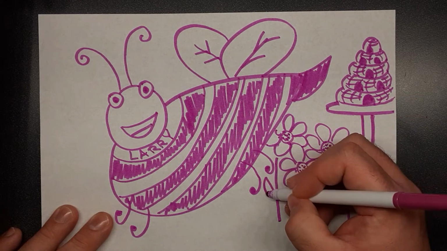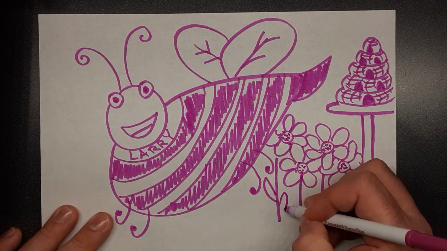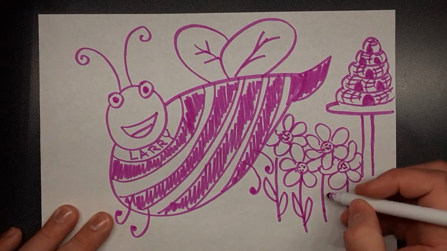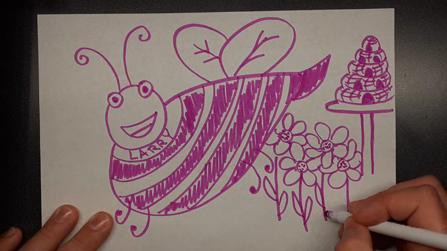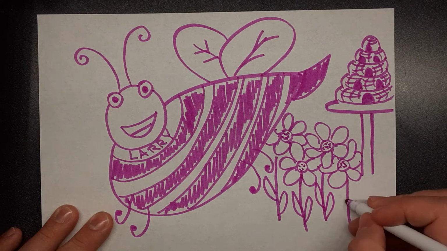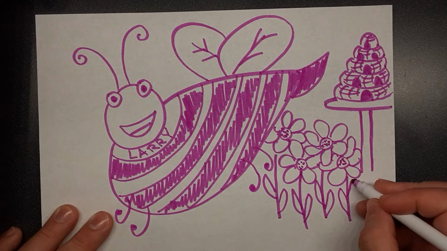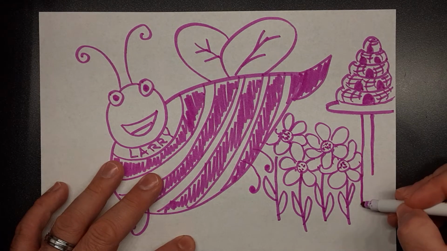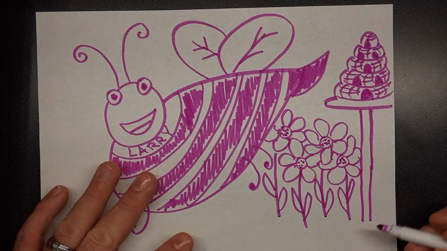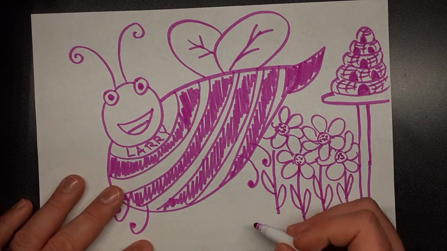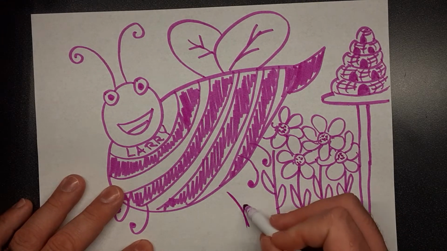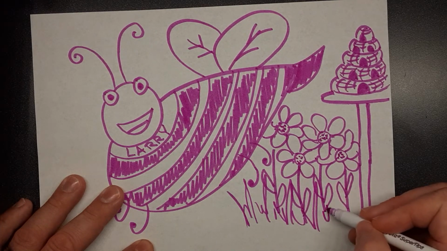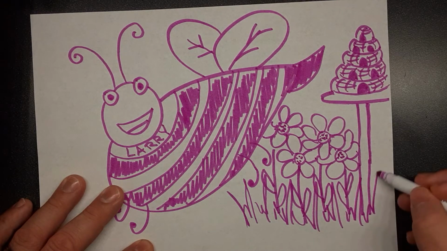And maybe on their stems there are some leaves. Flowers a lot of times have leaves on their stems that help make food for the plant, right? So let's do this. And I think in my world, there's some grass. I'm just going to put in some lines for some grass down here.